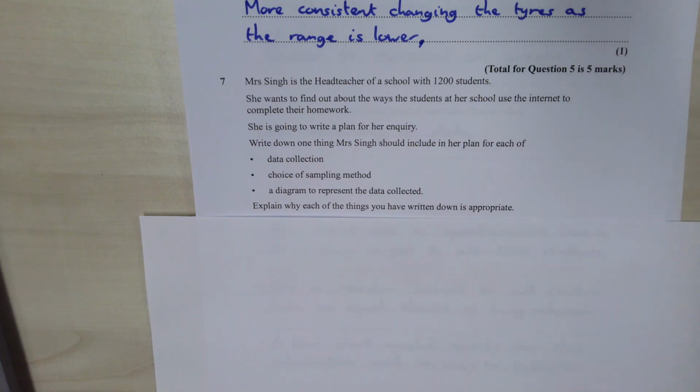Singh is the head teacher of a school with 1,200 students. She wants to find out about the ways the students at her school use the internet to complete their homework. She's going to write a plan for her inquiry. We need to write down one thing that she should include in her plan for each of the following: data collection, choice of sampling method, and a diagram to represent the data collection. And we have to explain why we would use each.